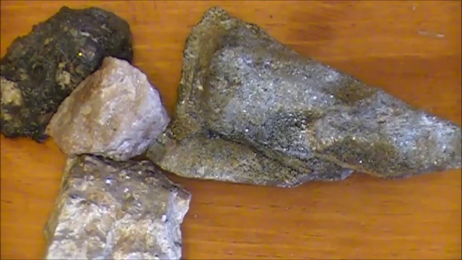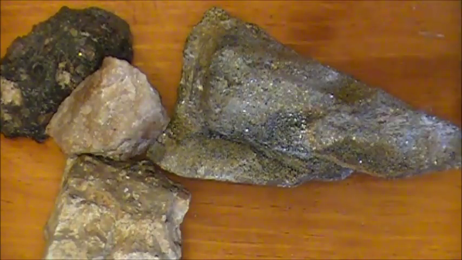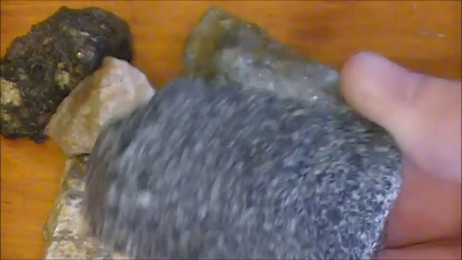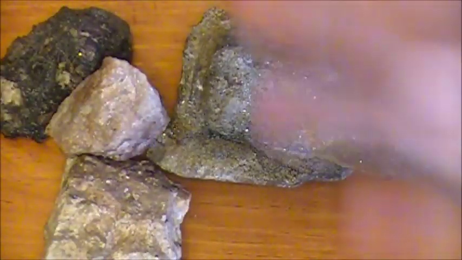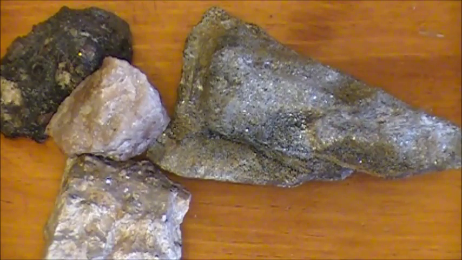Alright, so the third and final type of rock is metamorphic rock, and this is rock that has changed due to intense heat and pressure. So a metamorphic rock could have started off as an igneous rock, or a sedimentary rock, or another type of metamorphic rock. And as these rocks are exposed to different gradients of heat and pressure, they'll begin to change and the minerals will begin to align.